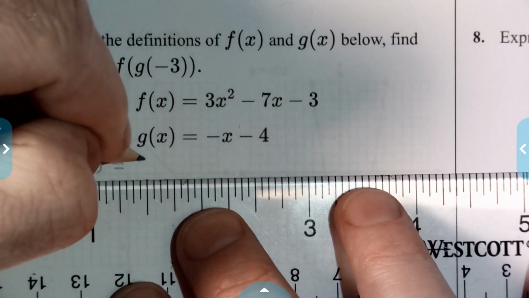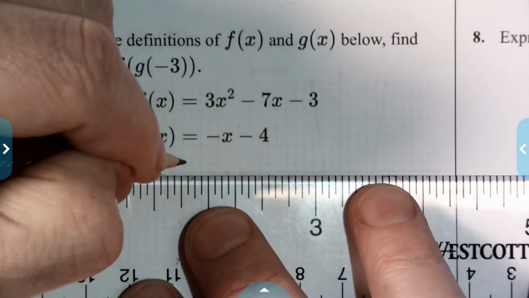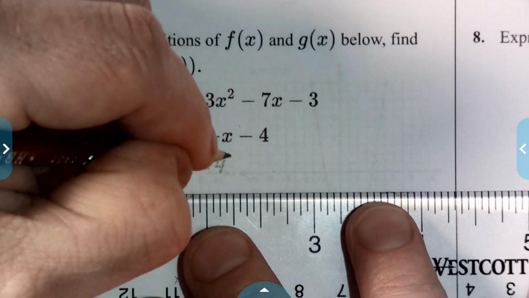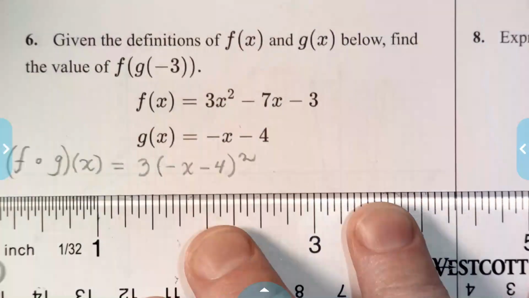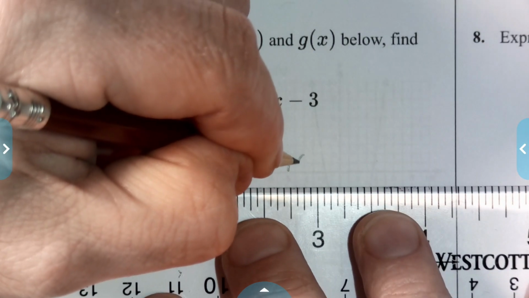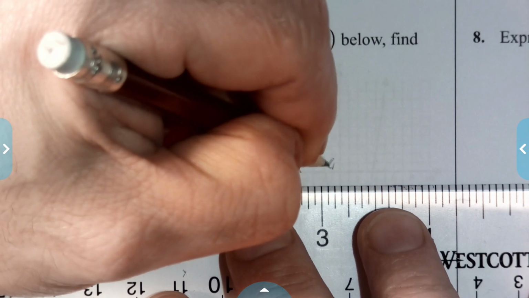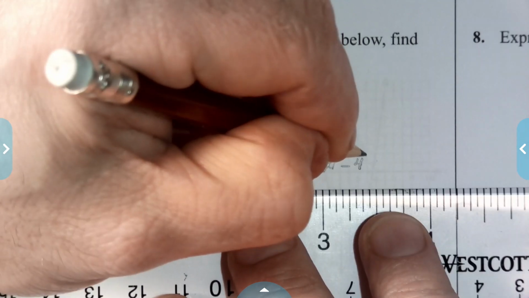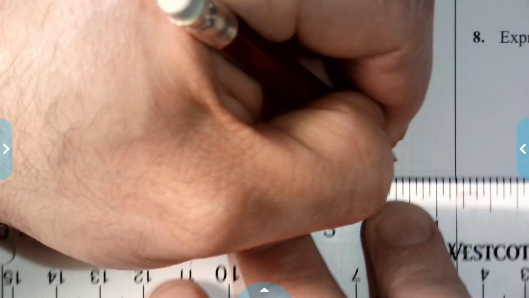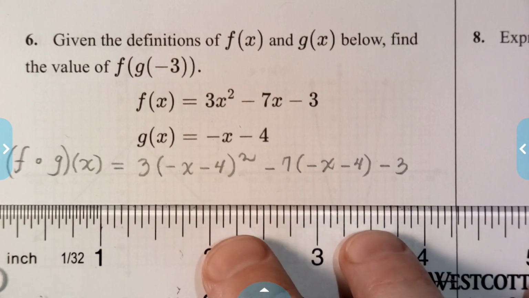So we have 3, and then open parentheses, -x minus 4, close parentheses, squared, minus 7, open parentheses, -x minus 4, close parentheses, and then tack on the minus 3 at the end. Okay, and so there's the task before us.